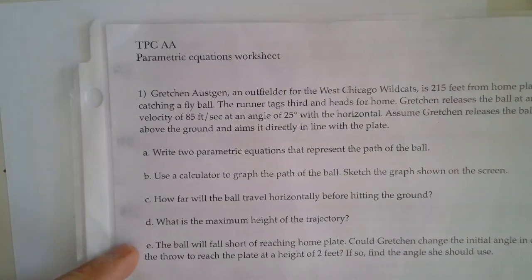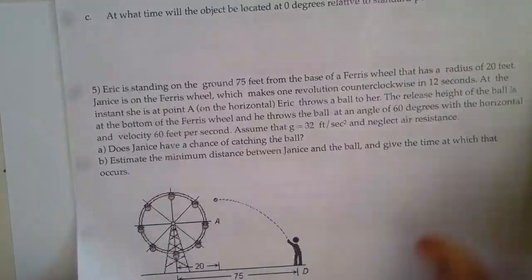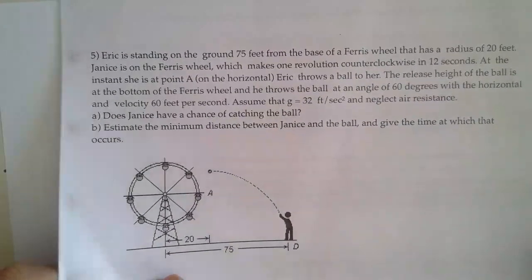Okay, the next problem I'm going to go through is number 5 off of the worksheet. Let me make sure I have it right. This one, the parametric equation worksheet. Number 5 is here. Eric is standing on the ground 75 feet from the base of the Ferris wheel, so I'm doing that problem. Okay. And I know I posted the solutions, but sometimes you just need to understand what I was doing there.